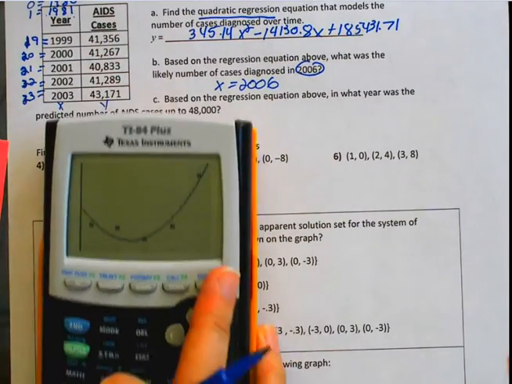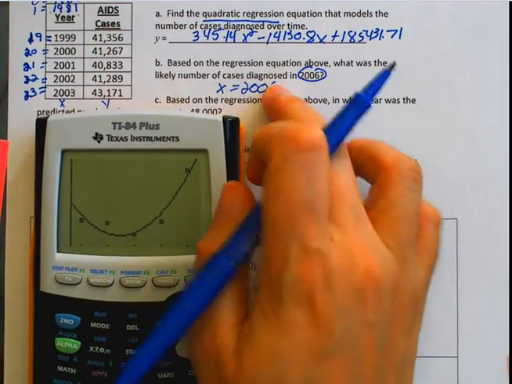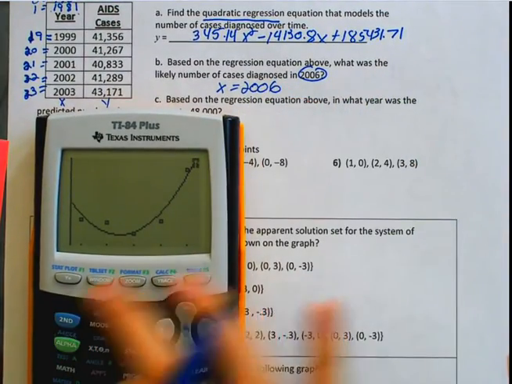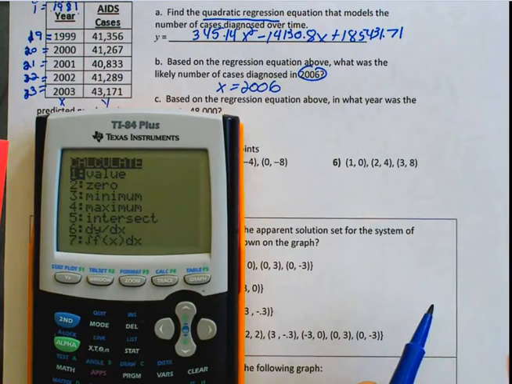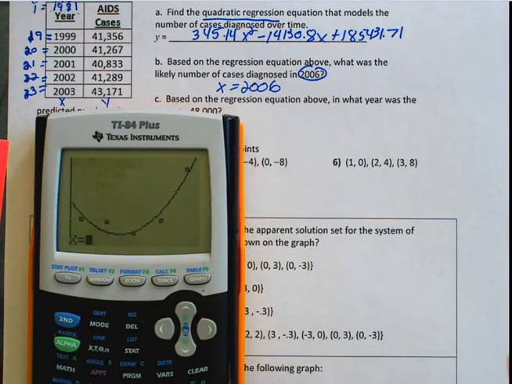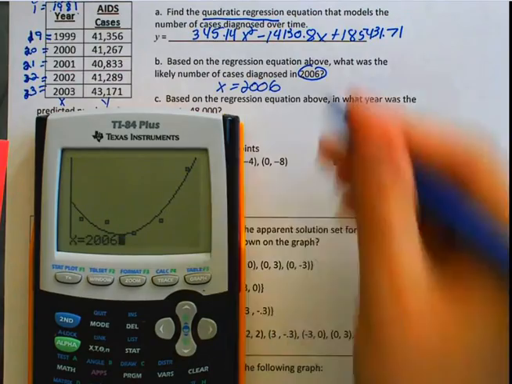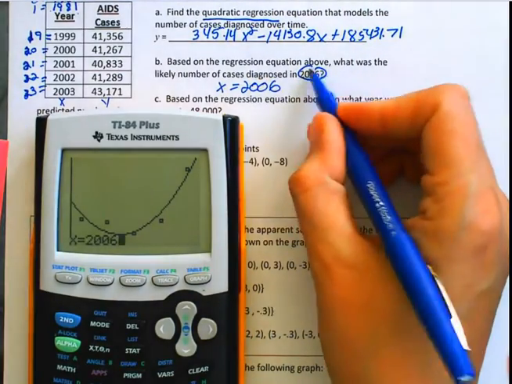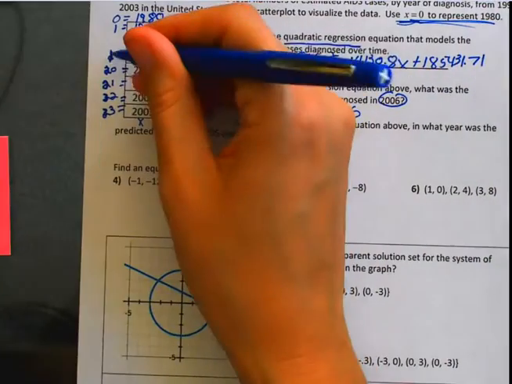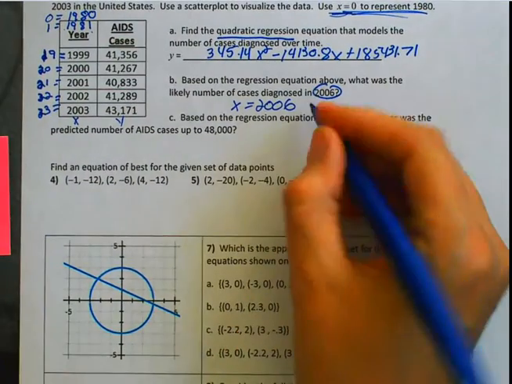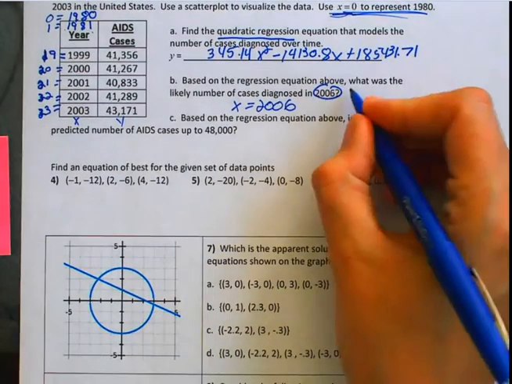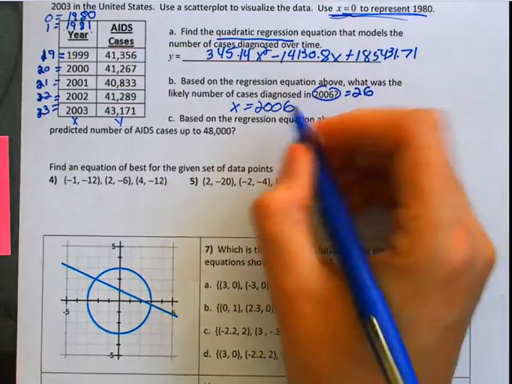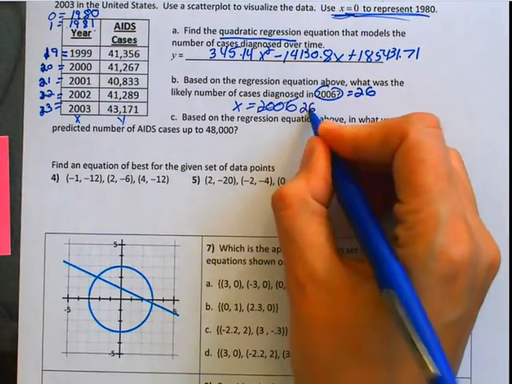From our first page, we know if they give me a value for x, I'm going to go into the calc menu by doing second trace, value. However, 2006 is not going to work because we changed these into 19, 20, 21, 22, 23. So 2006 would be 26. I'm going to use 26 in the calculator.